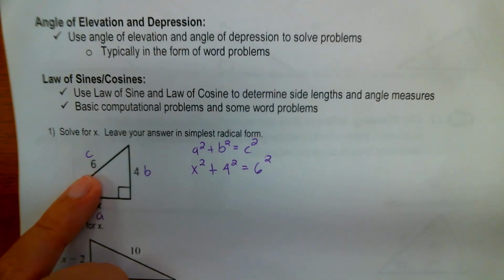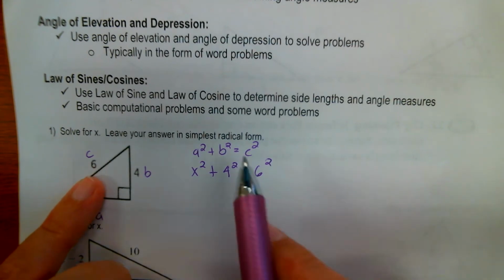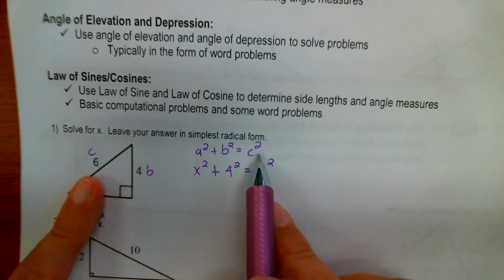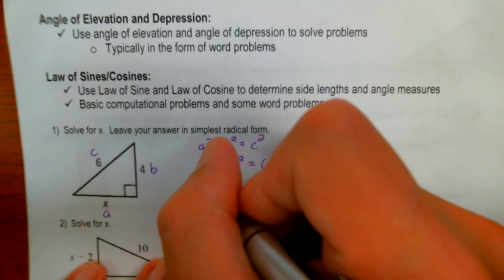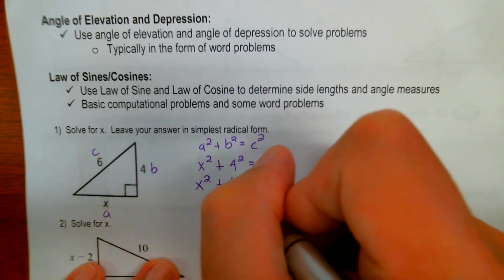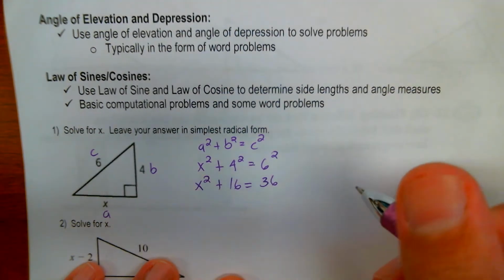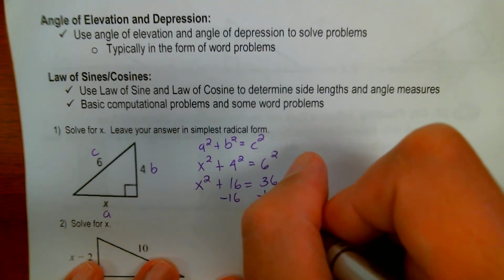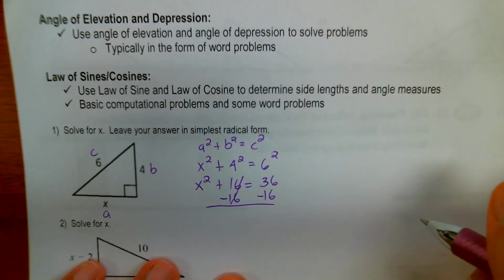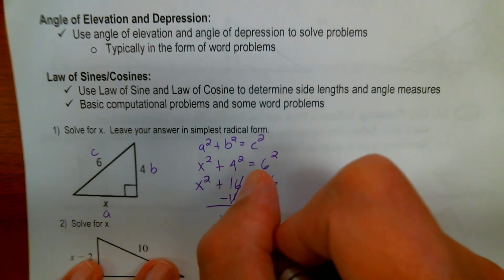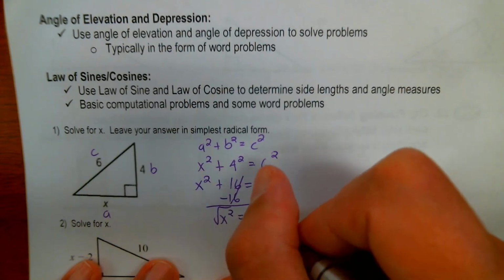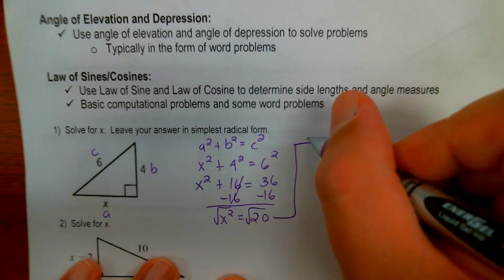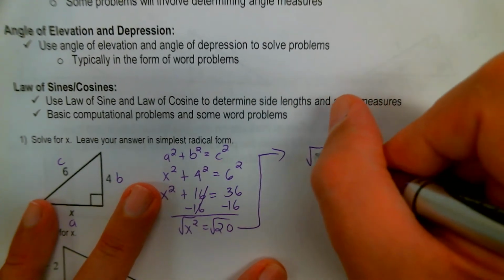If you're trying to find the hypotenuse, that's when you square the two numbers, add them together, and take the square root. But this time we're finding one of the legs, so we're going to have to subtract. So this is x squared plus 16 equals 36, and this is why I say you subtract, because you end up subtracting something from both sides. So x squared is equal to 36 minus 16, which is 20, and then you take the square root. Let's see if we can break down the square root of 20.